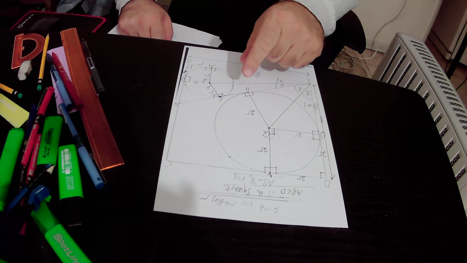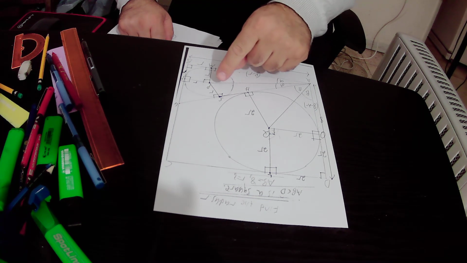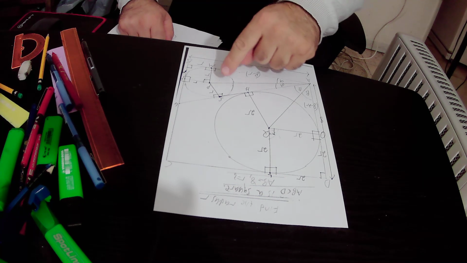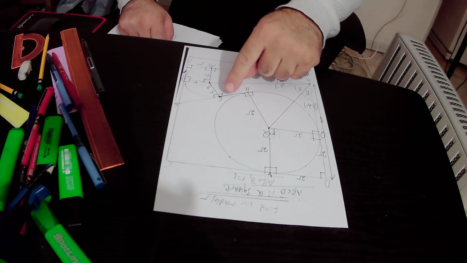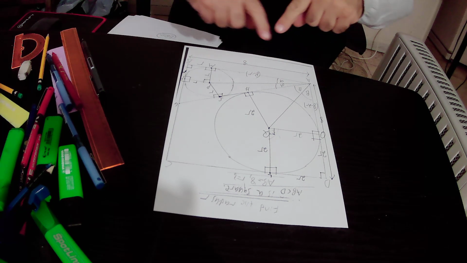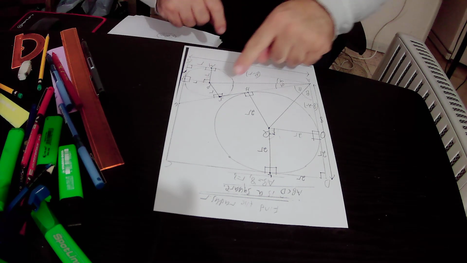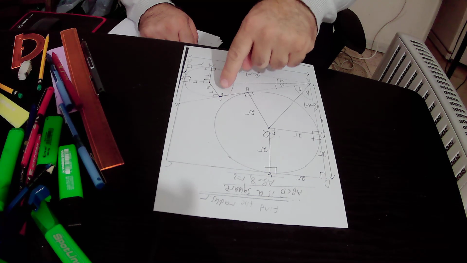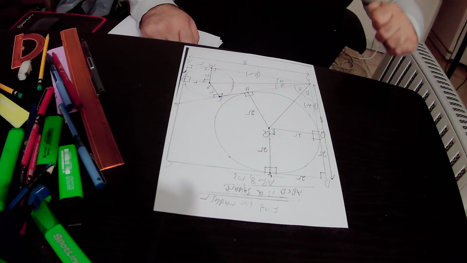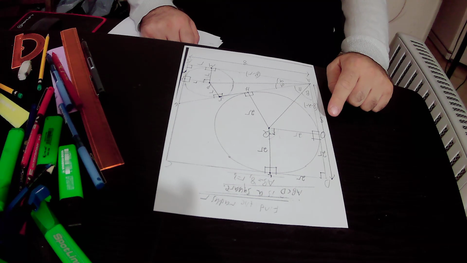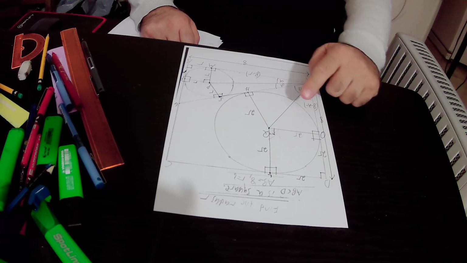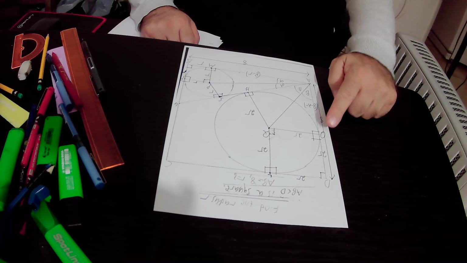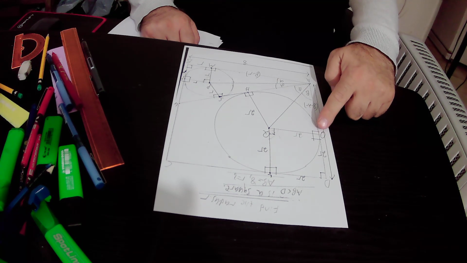Likewise, we have PS, the radius of this small circle, drawn to the point of tangency, point S. Therefore the tangent AG is perpendicular to this radius, so this angle is 90 degrees and this angle also equals 90 degrees. Likewise, we have this radius drawn to the point of tangency, point O. Therefore this angle is 90 degrees and this angle is also 90 degrees.